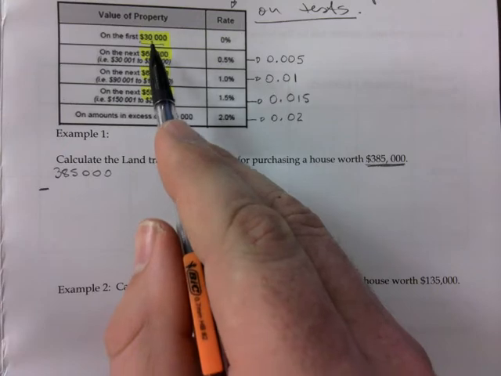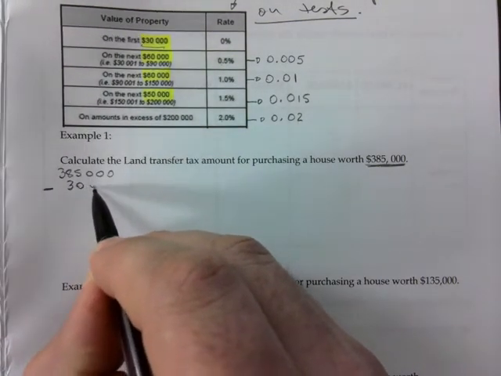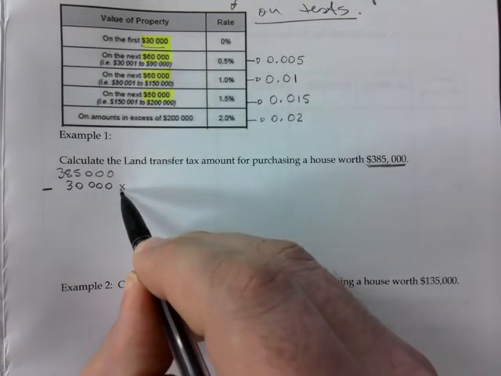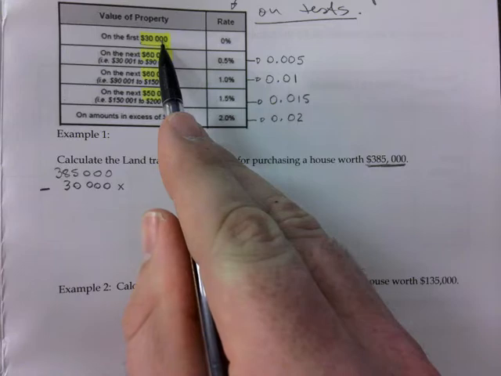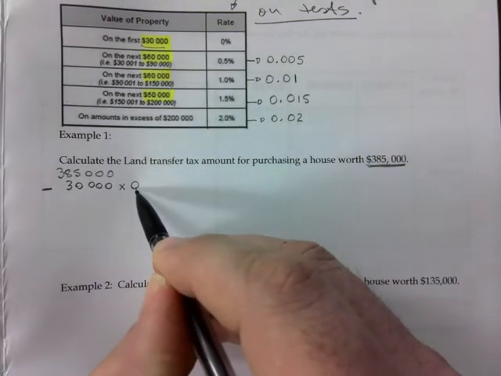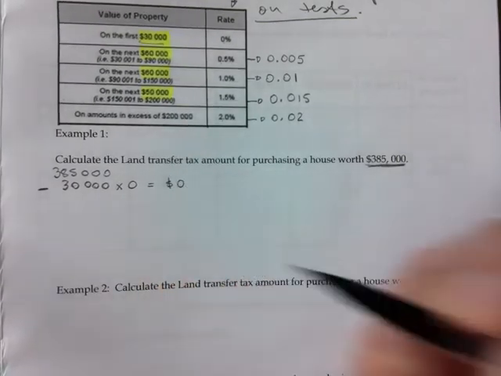So watch this. You take the 30,000 here, you subtract it, and you multiply it by whatever the percentage is. What do you pay for the first 30,000? 0%, right? So it's kind of obvious, but you're going to pay $0 for the first 30,000.